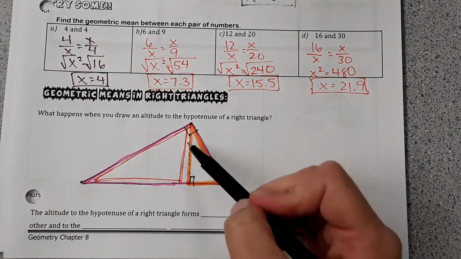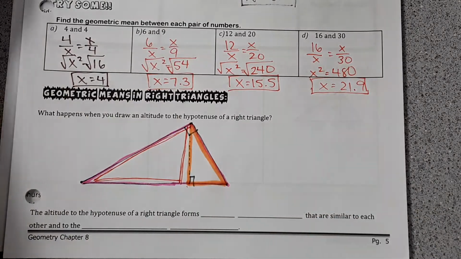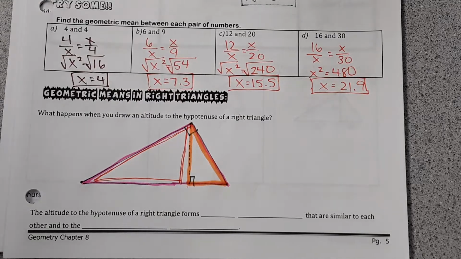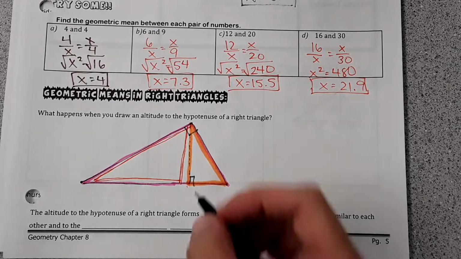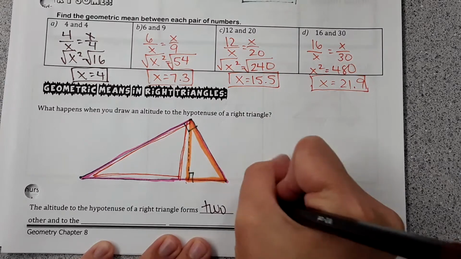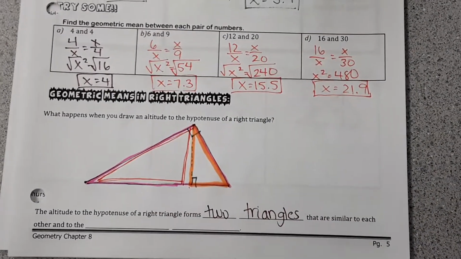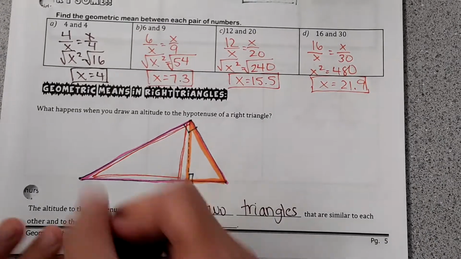So in a right triangle, if you draw the altitude, you have 3 similar triangles. The altitude to the hypotenuse of a right triangle forms 2 triangles that are similar to each other and to the original triangle.